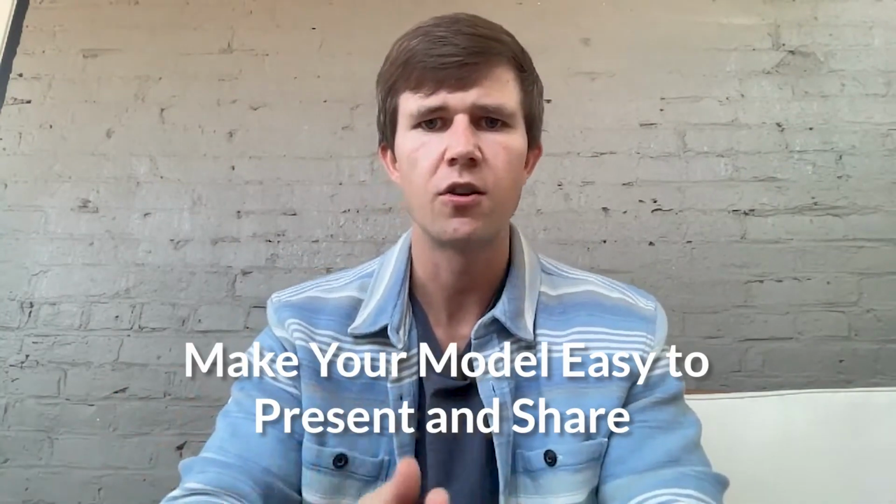And best practice number 8, the final best practice, is make your model easy to present and share. Now, this is very important whenever it comes to fundraising specifically, but it also is important whenever you're sharing your model with your team and you have multiple stakeholders in the model. If it's just a model that's used for you, if you're the only one that's ever going to look at the model, it doesn't really matter that much what it looks like, so long as you can understand it and so long as it's accurate.